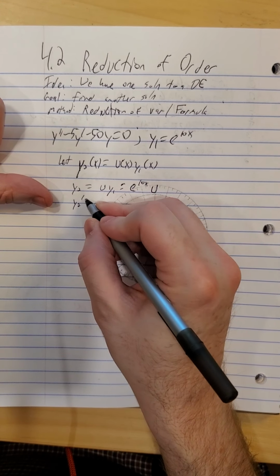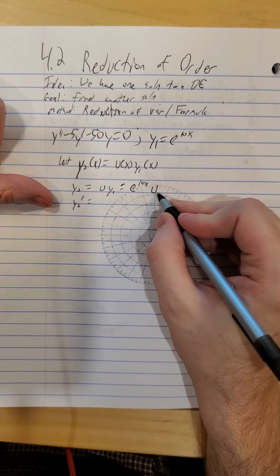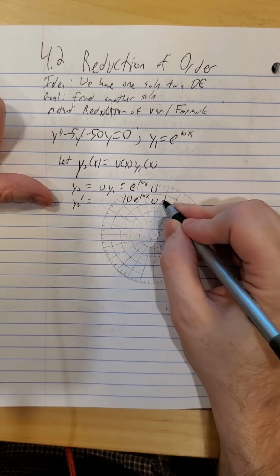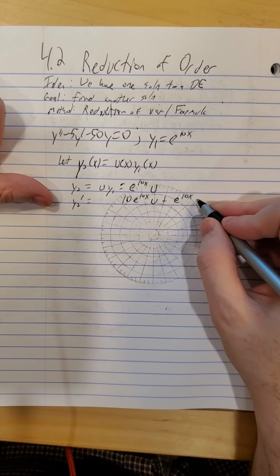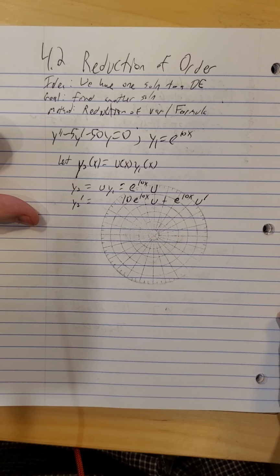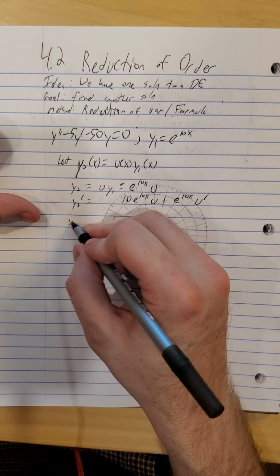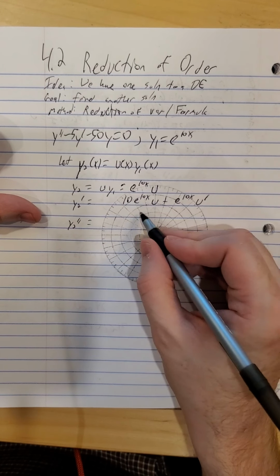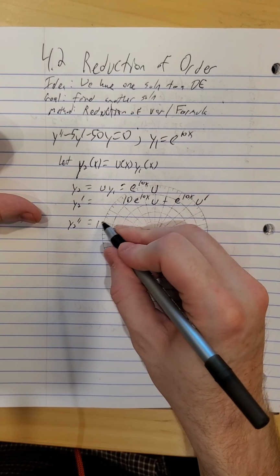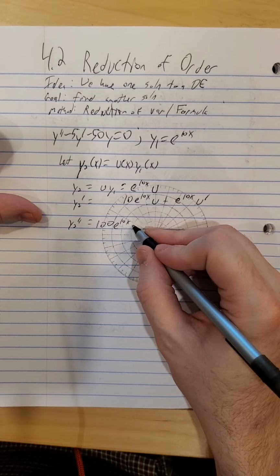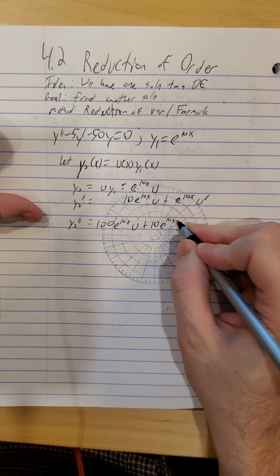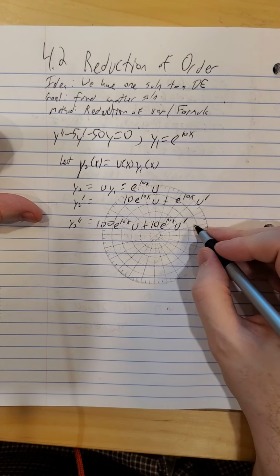So y2 prime, for this one, we would use a product rule on that. So 10e to the 10x times keep the u plus keep the e to the 10x and differentiate u. That'll give us a u prime. Now y2 double prime, two more product rules. So derivative of the first, 100 e to the 10x, keep the second, u, plus now I'm keeping the 10e to the 10x and differentiating u. That's just a u prime.